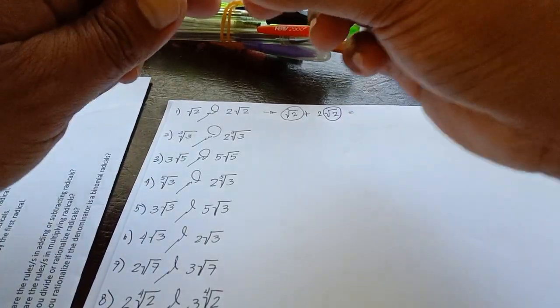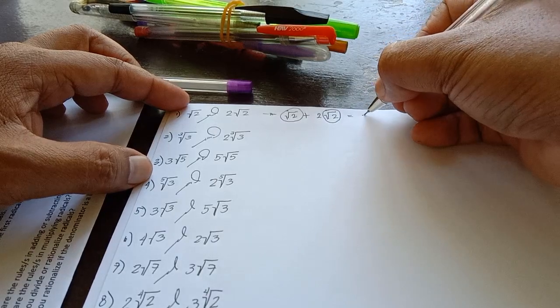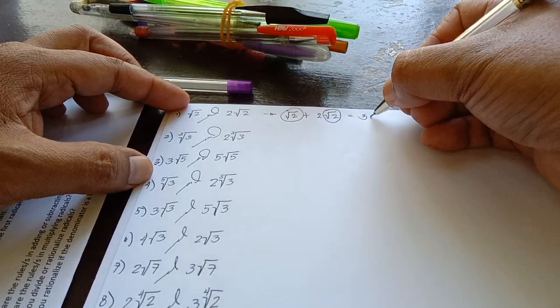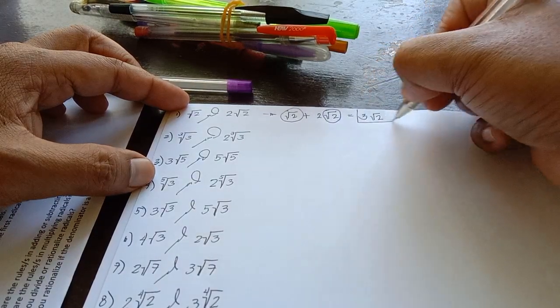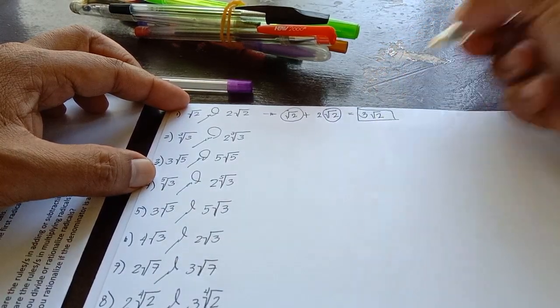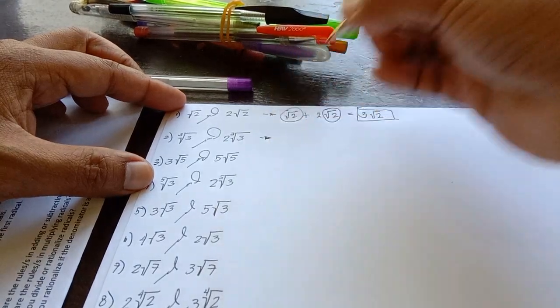So ilan siya? Ang final answer natin ay 1 plus 2, that will be 3. And then copy lang yung square root of 2. Okay? So lagyan natin ng box, final answer. Ganun lang kadali. So yung number 2, ganun din.